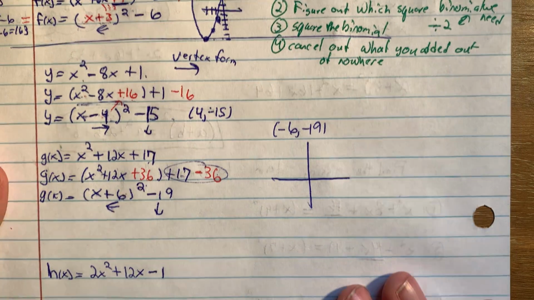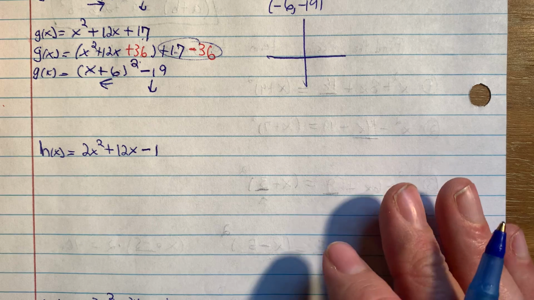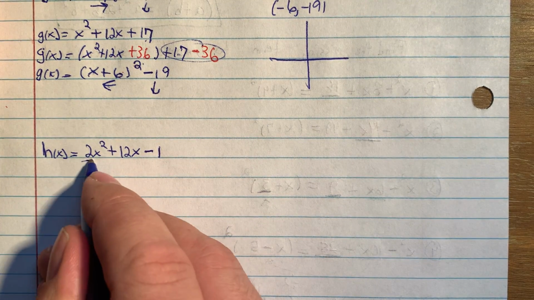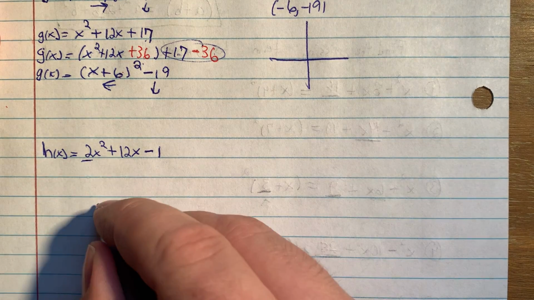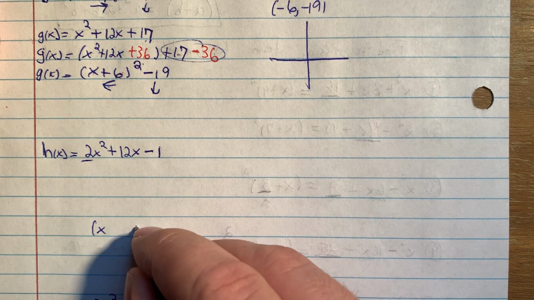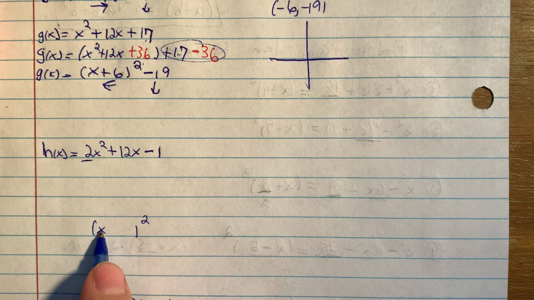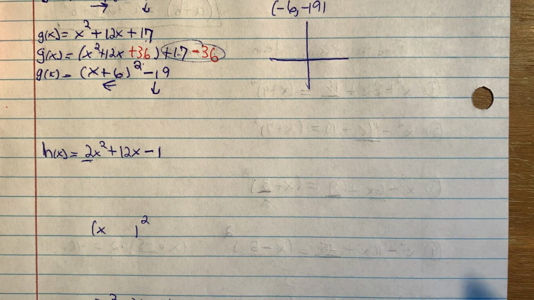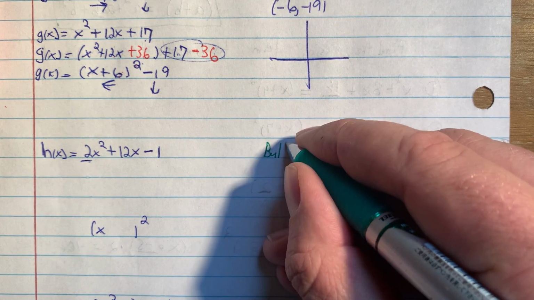All right, let's do an example together that's a little bit harder. H of x equals 2x squared plus 12x minus 1. First, why is this harder? What makes this one harder? Hopefully we notice it's because there's the 2x squared. So it's not just going to be x plus something squared, because x squared would be x squared, not 2x squared. Our steps will still be the same. We will bully out the y-intercept.